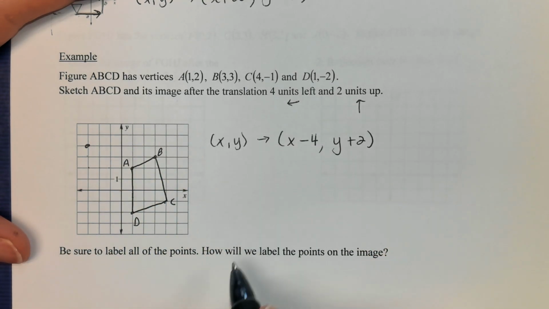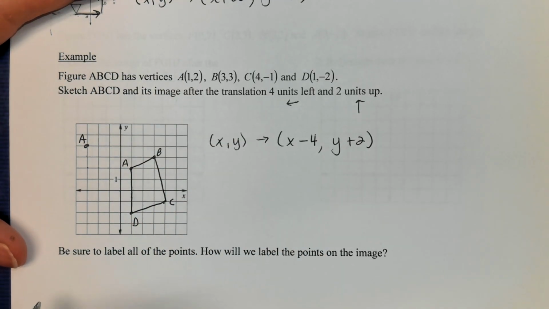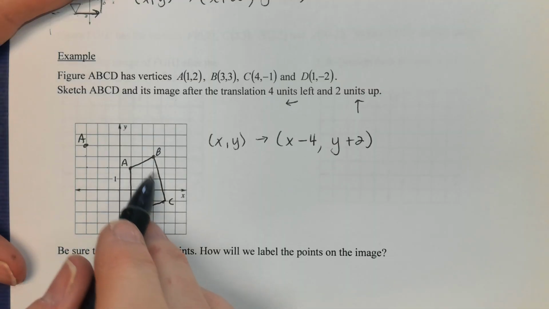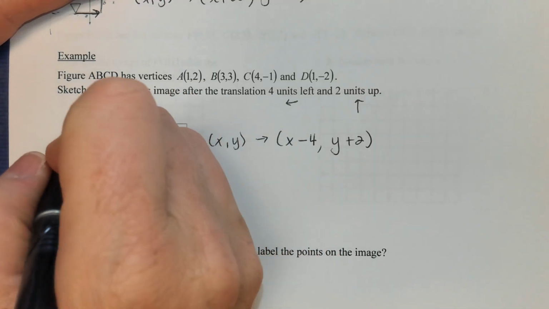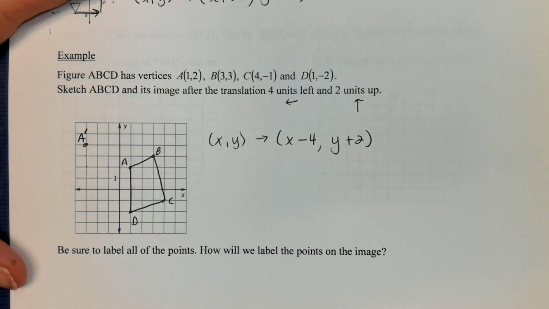That's my new A. And how are we going to label our new points? We can't just say A again because now I won't be able to tell which one is the new one, which one's the old. So the original gets the ABCD. The new one gets A with an apostrophe on it, a little hash mark. And that tells us that that is the translation, or the image of our original.